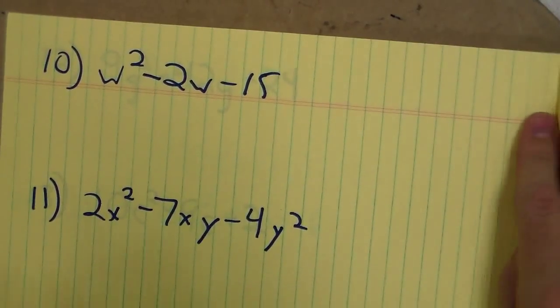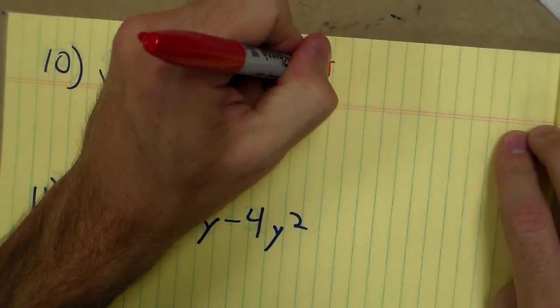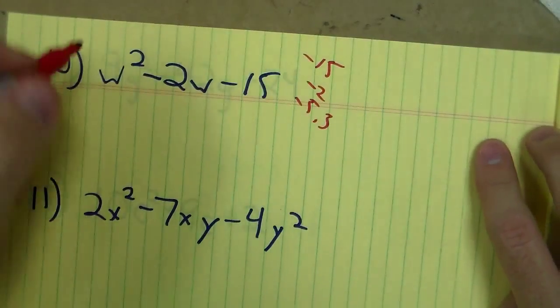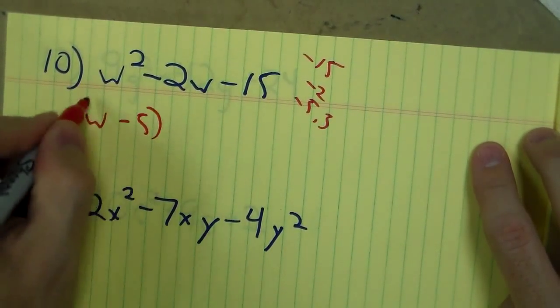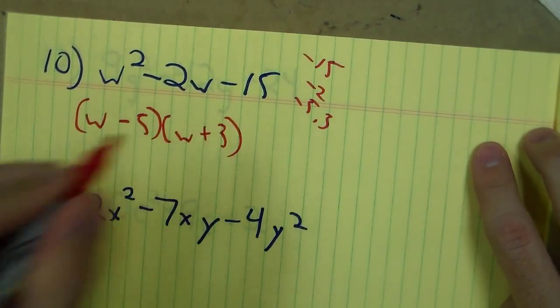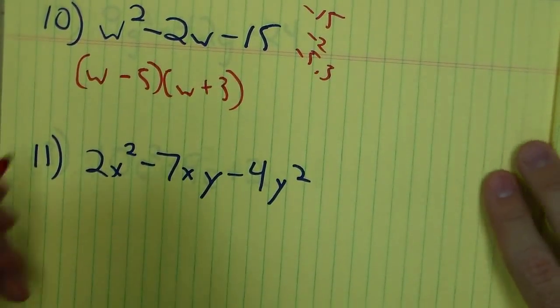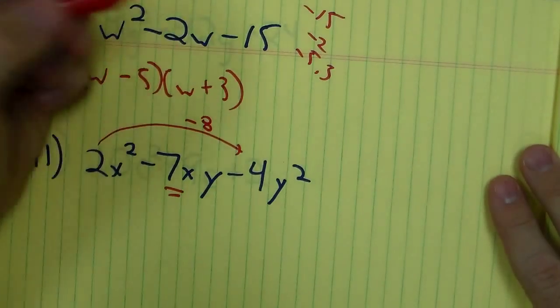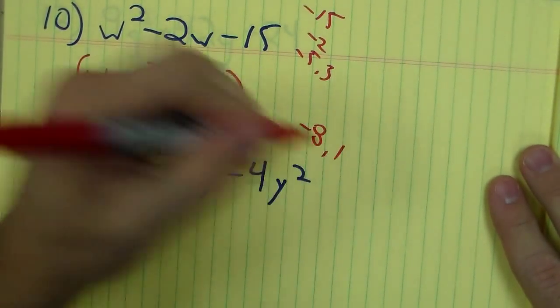So number 10, a little bit nicer. Multiplies to negative 15, adds to negative 2. I'm liking negative 5 and positive 3, so I'll go w minus 5, w plus 3. For number 11, I'm multiplying to negative 8, adding to negative 7. We'll do negative 8, positive 1.